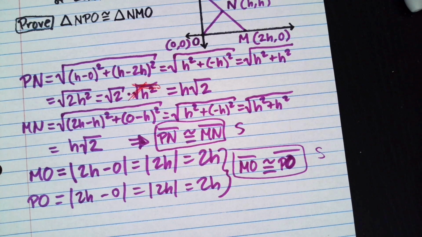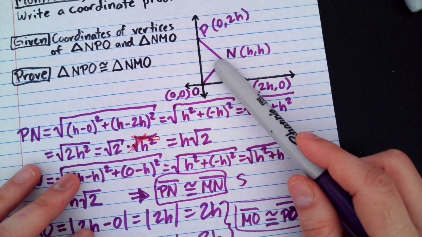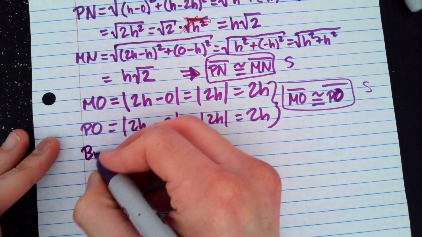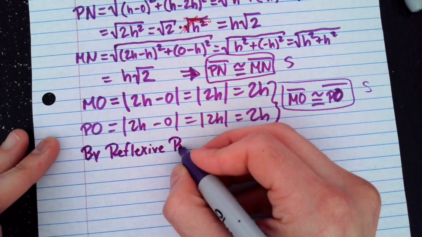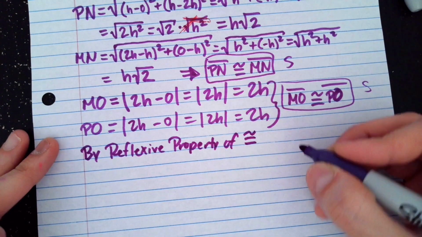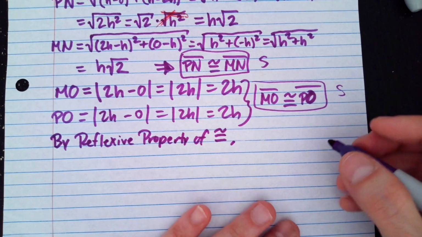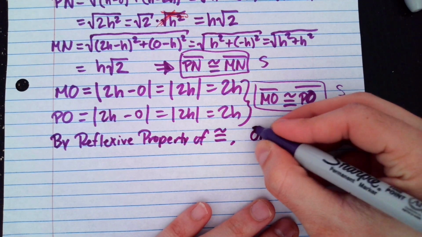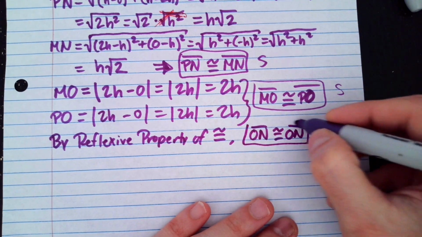be congruent. And just like before, we're going to notice that if we look at segment ON, we see that by the reflexive property of congruence, we have that segment ON is congruent to segment ON because they are the same segment.